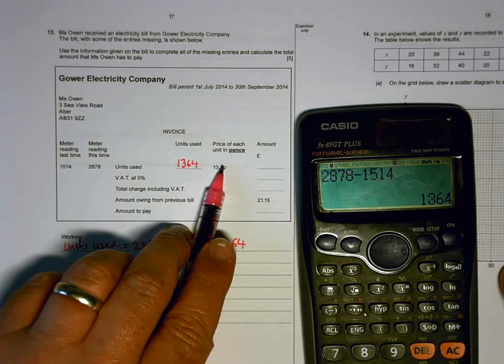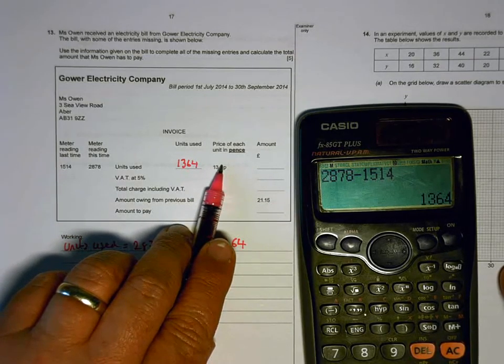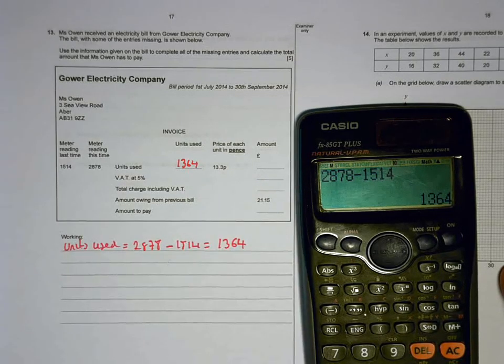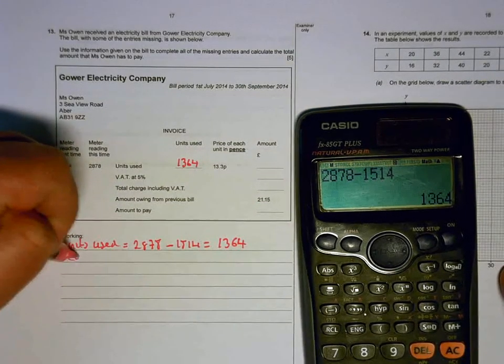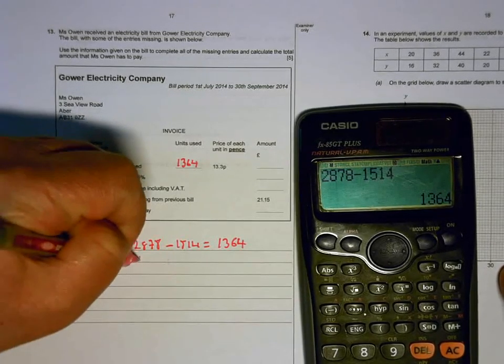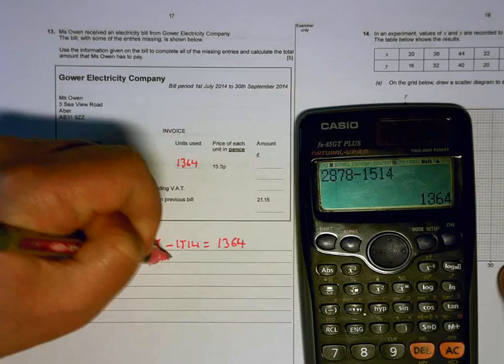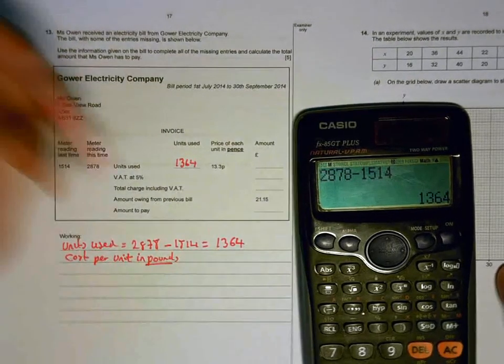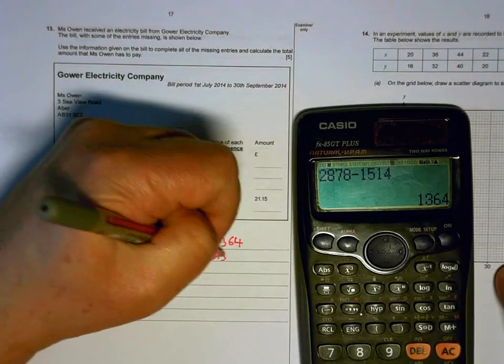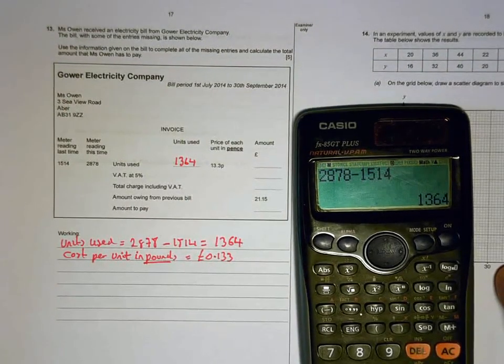So if that was 13 pence, written in pounds, hopefully you'd be happy to say that's 0.13. Well, that is just 0.133. So cost per unit in pounds is 0.133.